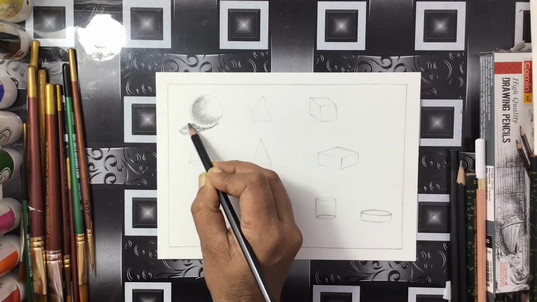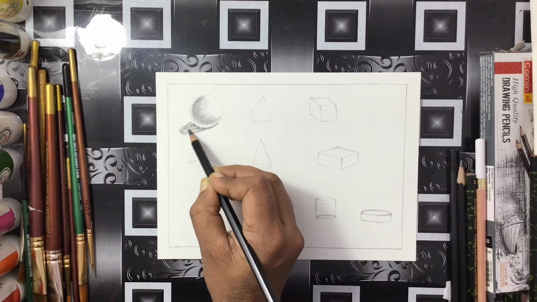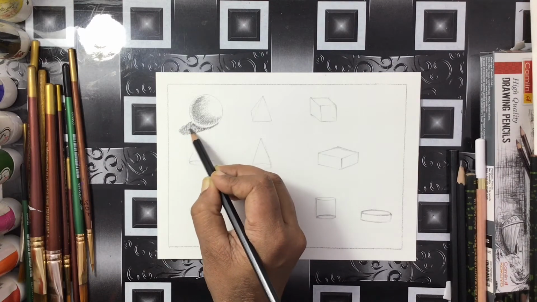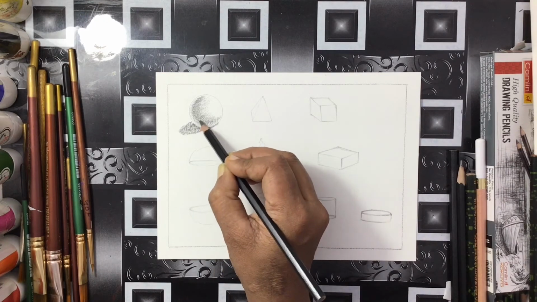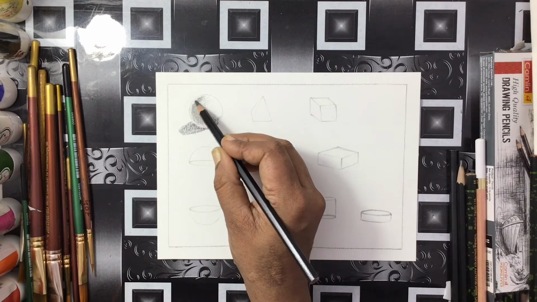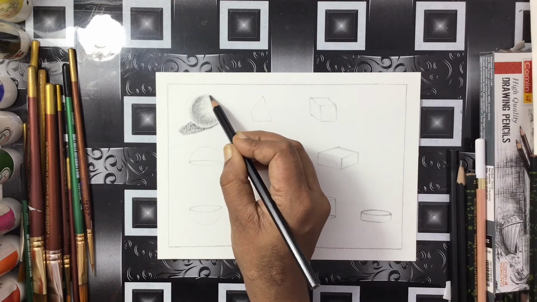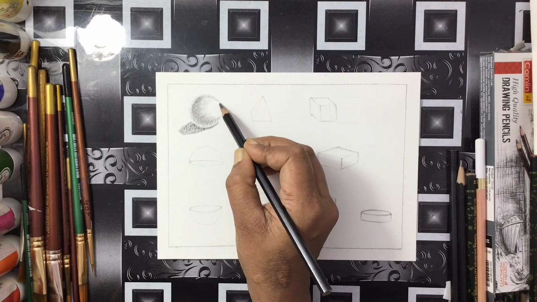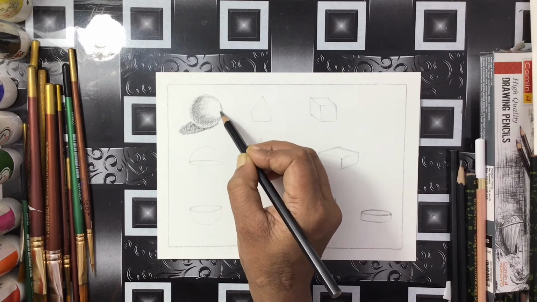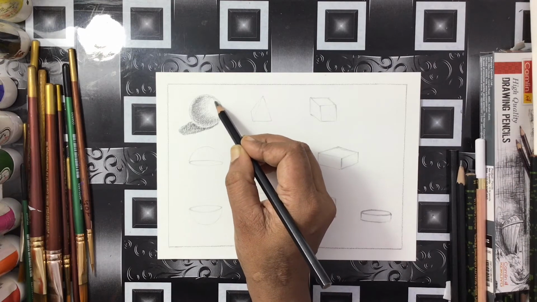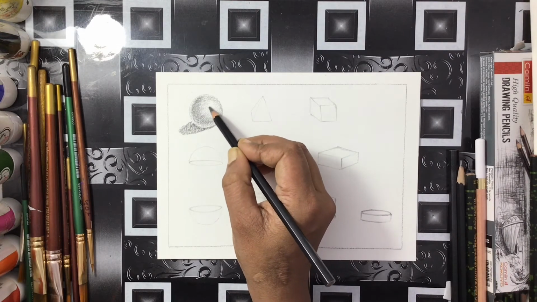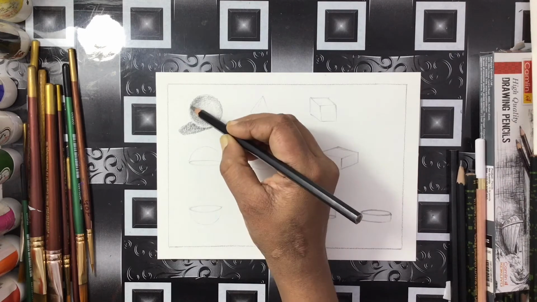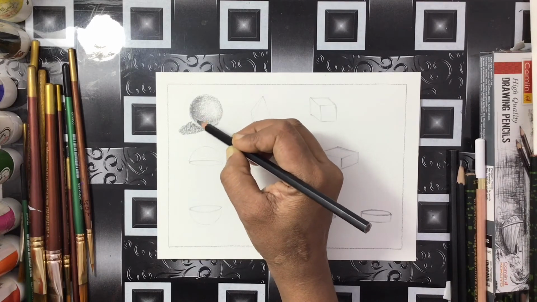You have to show the shadow also, then only it will be felt as a 3D object. Shadow is very important. See how the sphere is achieving its volume while we are giving the shading.